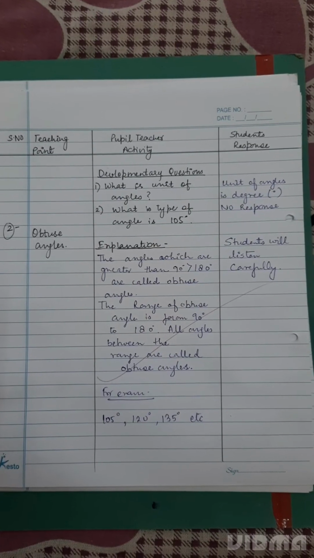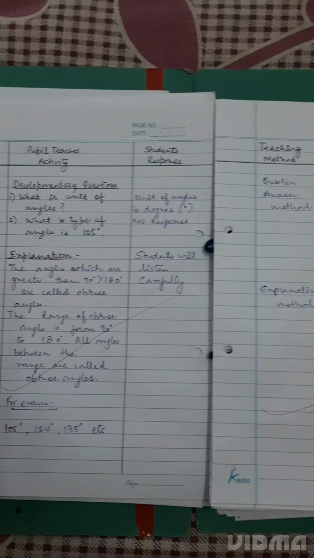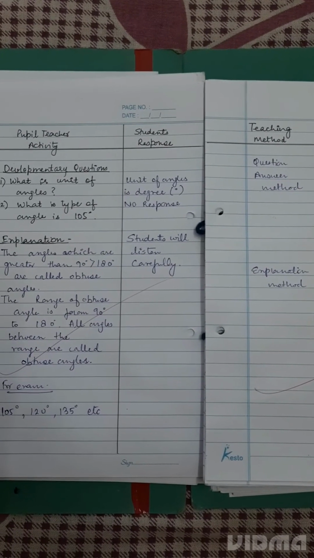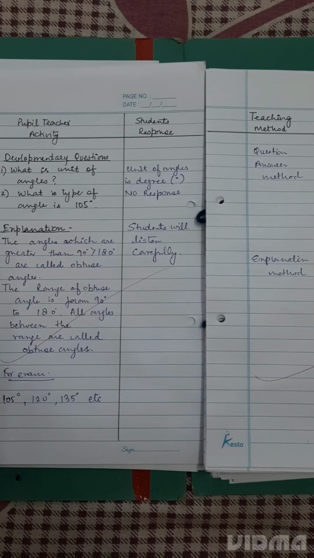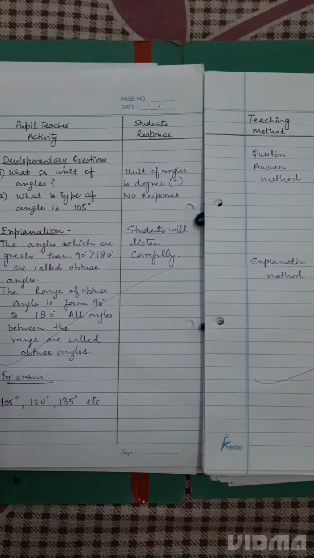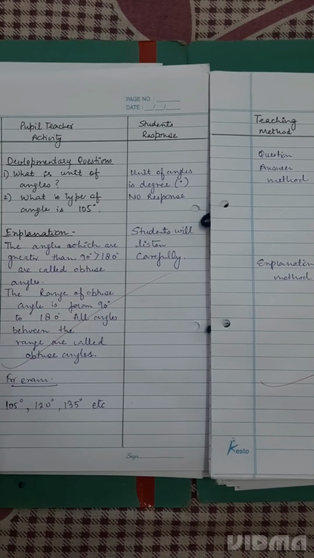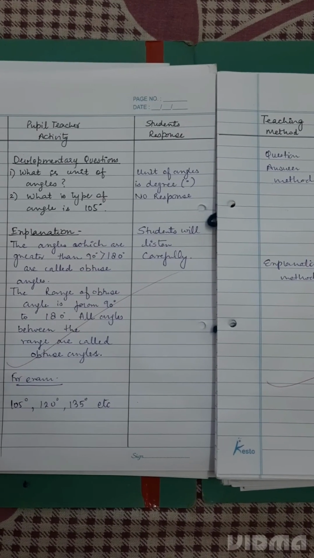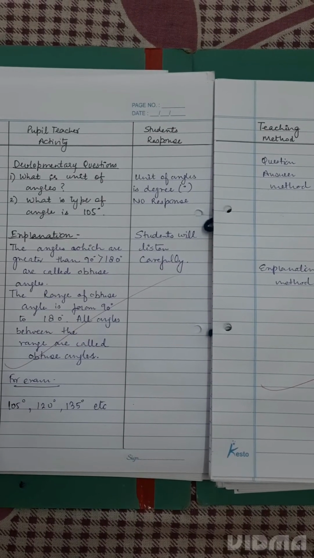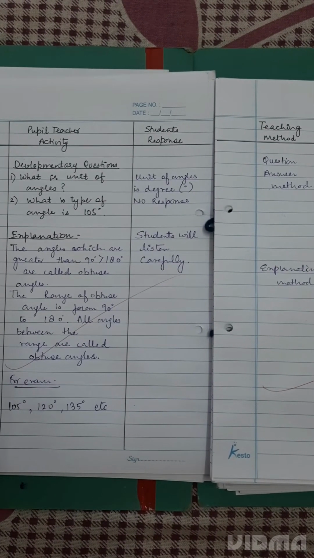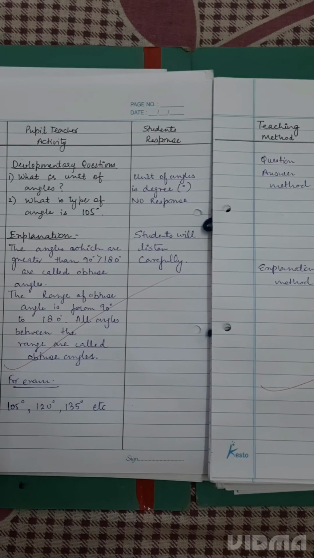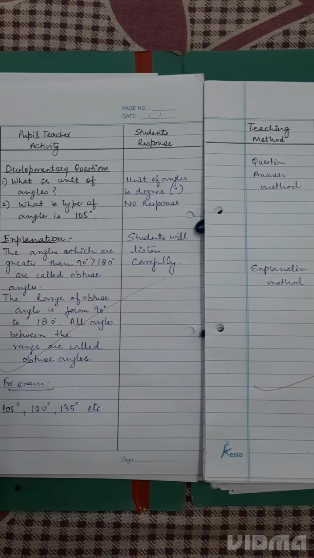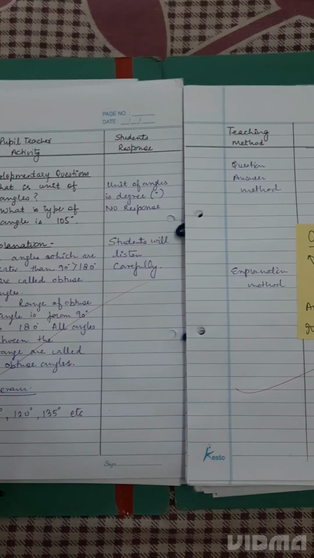Students' response you will write, students will listen carefully. See on the right hand side what is written, teaching method. Teaching method is the method, the question you have asked. That is, in the developmental question you are asking the question and students are responding. So this is the question answer method. And in explanation you are explaining and students are only listening. So this is only the explanation method.